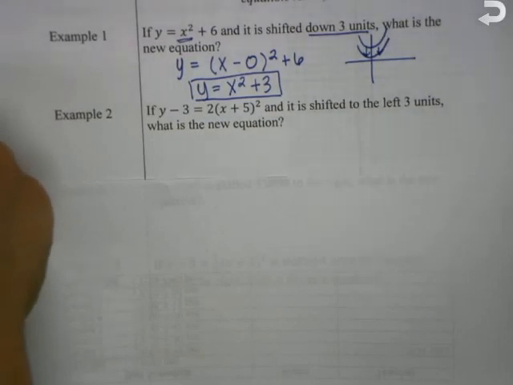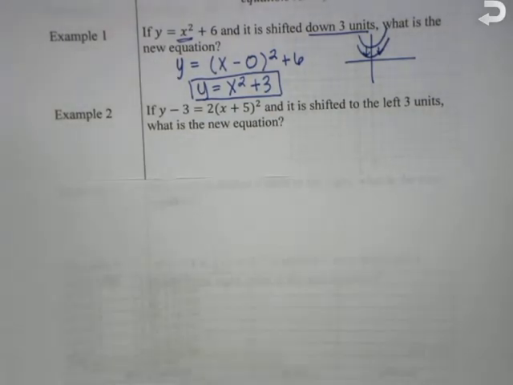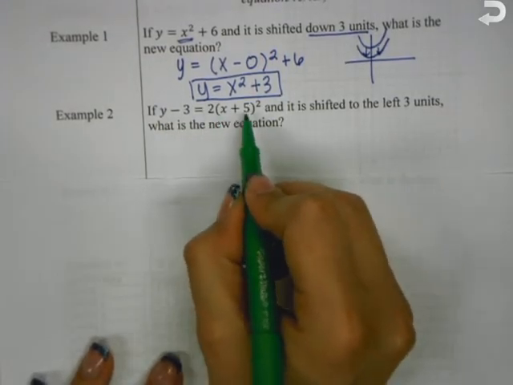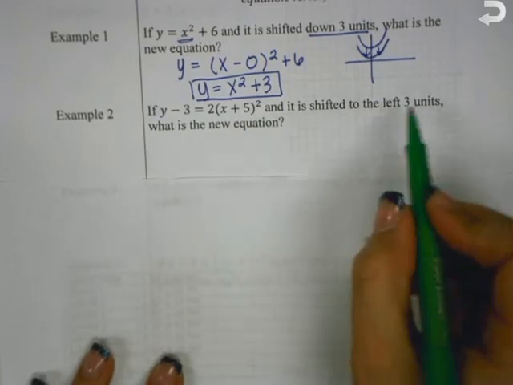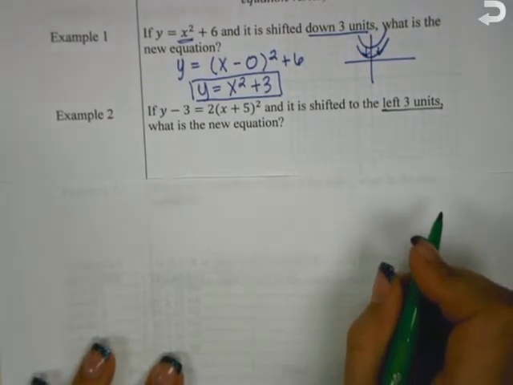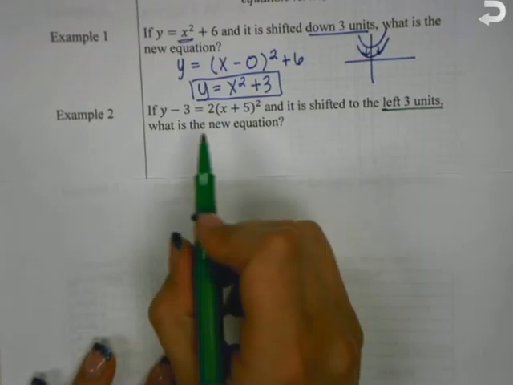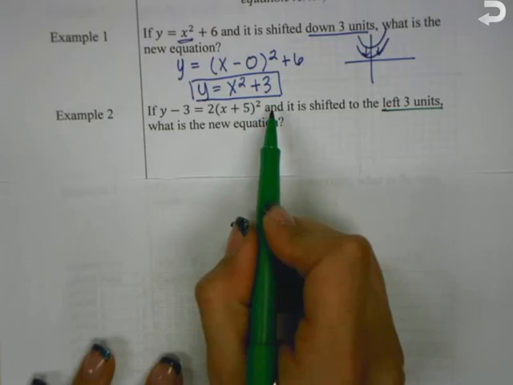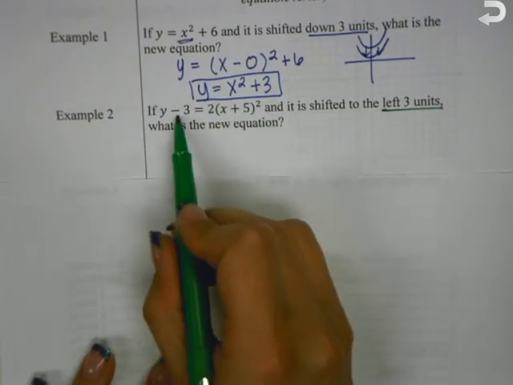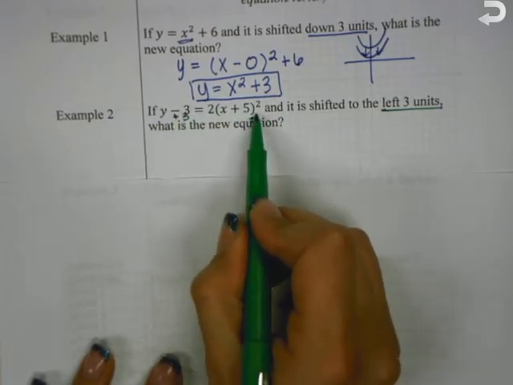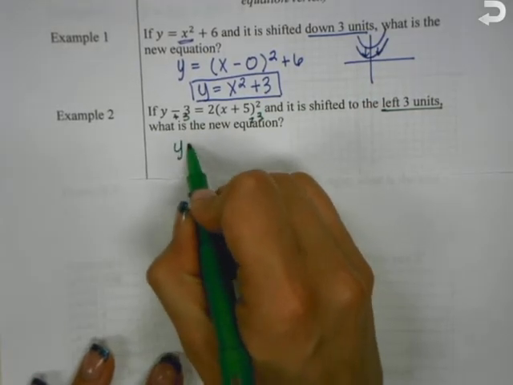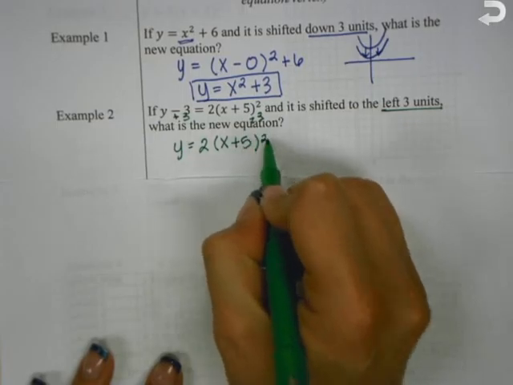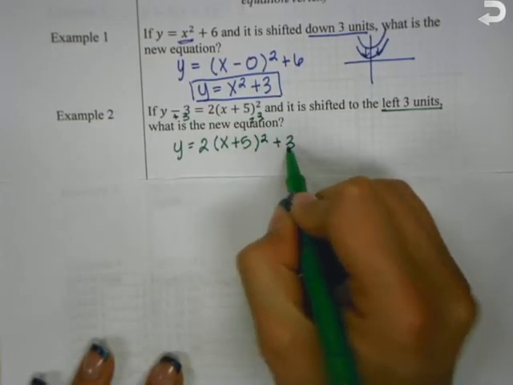All right, really quickly, example 2. If y minus 3 equals 2 times x plus 5 squared and it is shifted to the left 3 units, what is the new equation? First of all, am I in vertex form? No, how can I get it into vertex form? Add 3 to both sides. Good. So the equation is going to be y equals 2 times x plus 5 squared plus 3. So we're in regular vertex form.